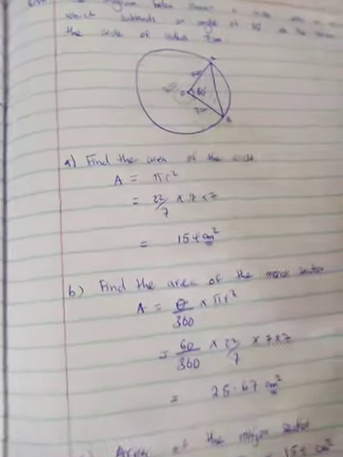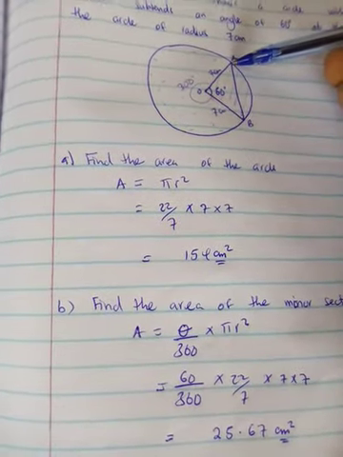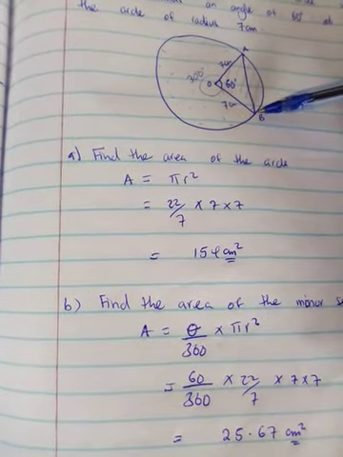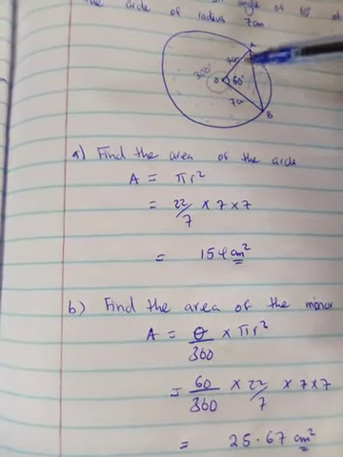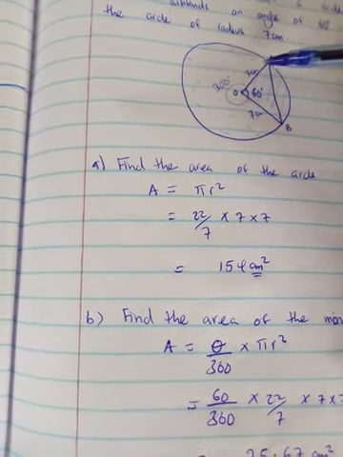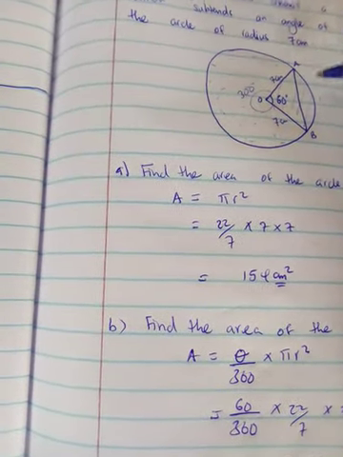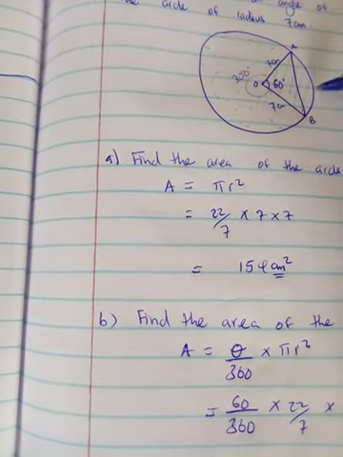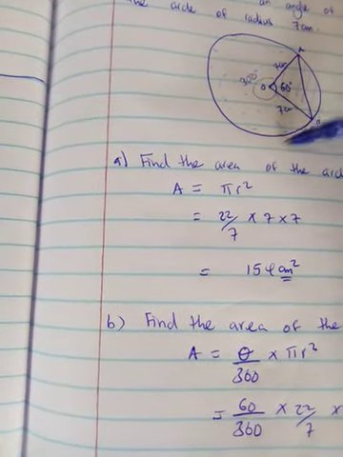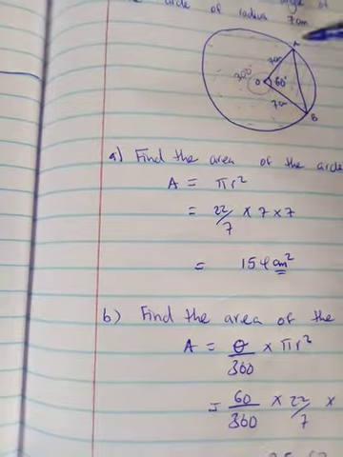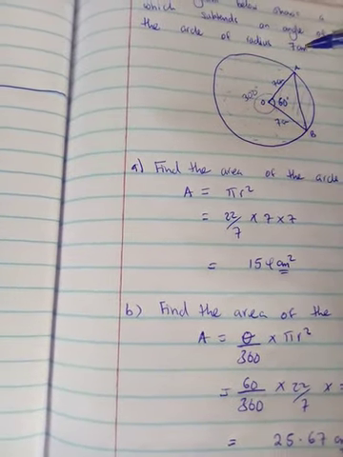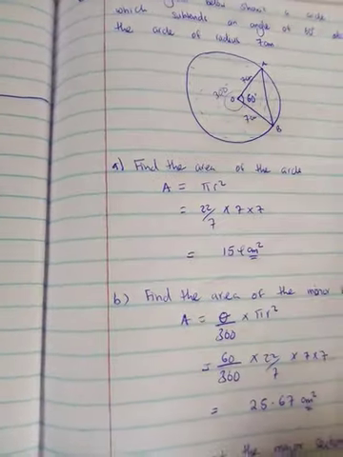The next question is finding the length of the minor arc AB. So student, the minor arc is this length from here to here. To find it, I simply get the angle that is making this arc divided by the total angle at the point, multiplied by the circumference of the whole circle, which will give me the length of the minor arc.